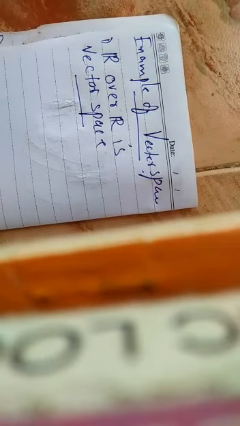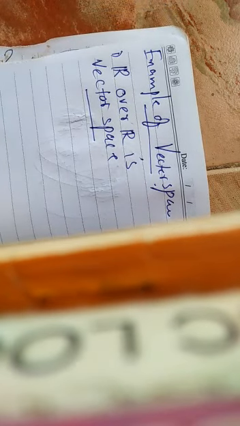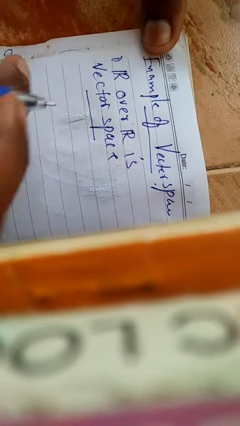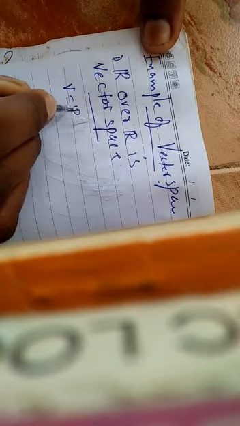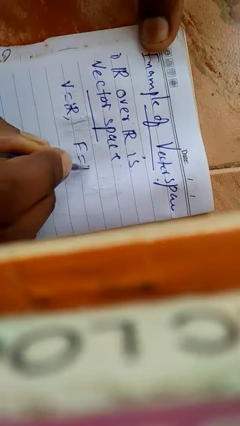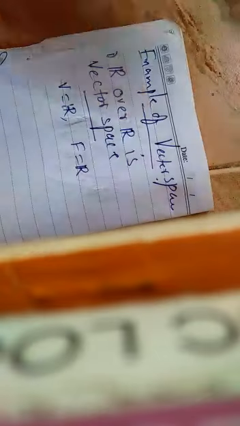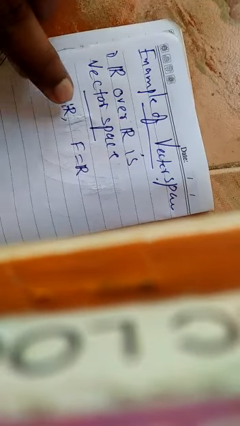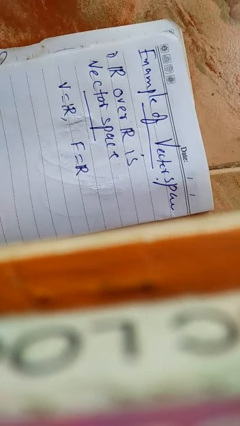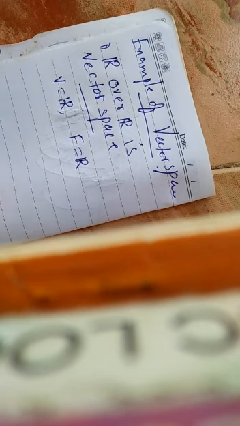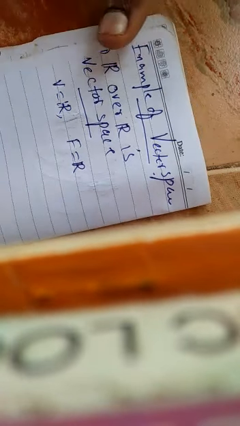So first example is R over R is a vector space. So we need to check this set R, V equal to R and F equal to R. R over R, V over F. So R over R is a vector space. So we need to check R over R satisfies the 8 properties. We need to check it.